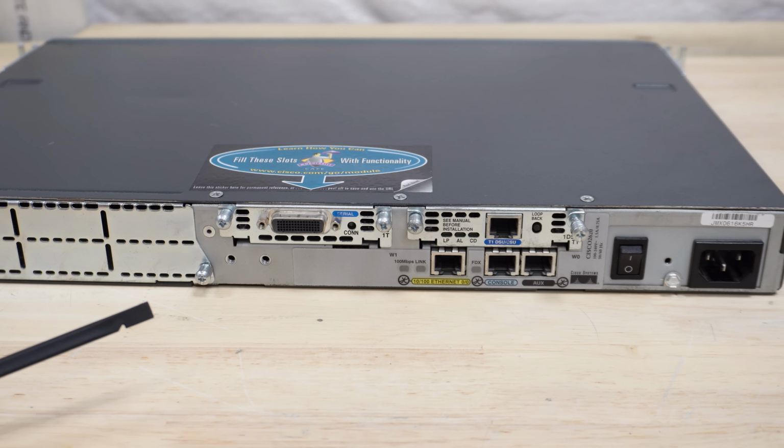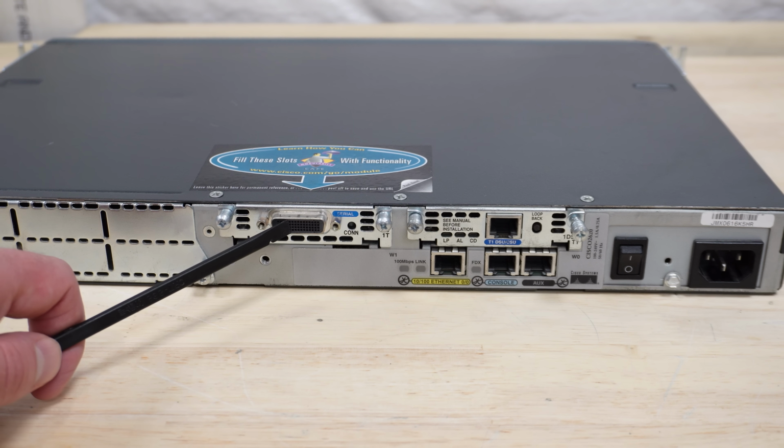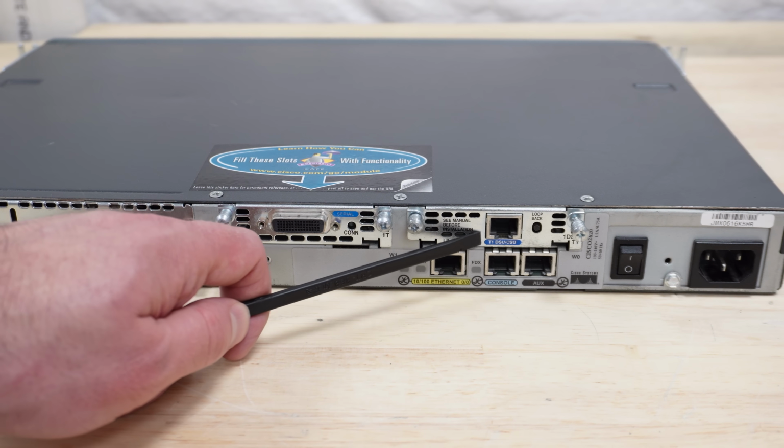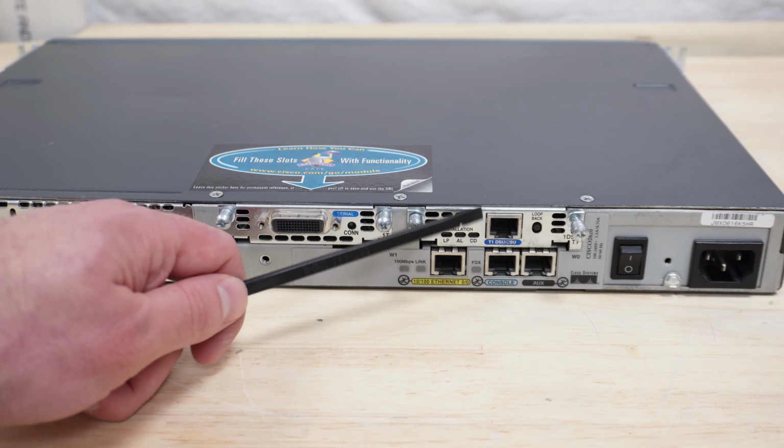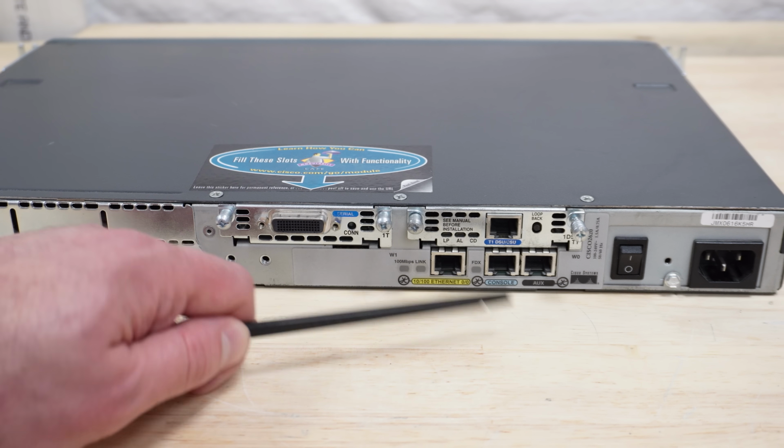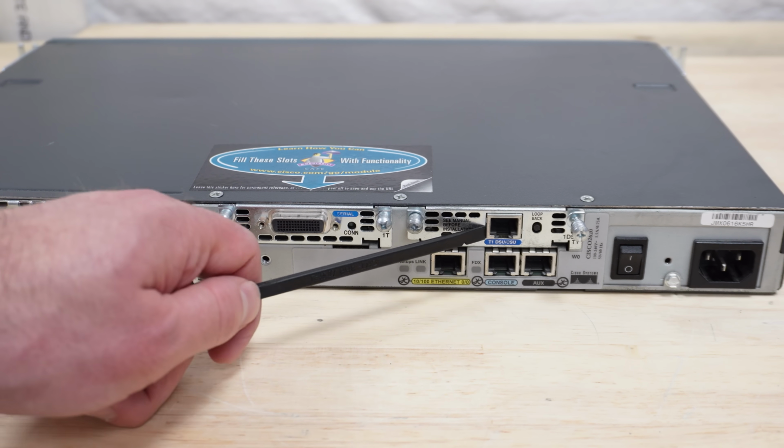This thing came populated with 2 WICs. We've got a serial and a T1 DSU/CSU card for T1 interconnectivity. You basically can't find one of these without one of those in there. I've got, like, I don't know, 10 of these T1 cards.